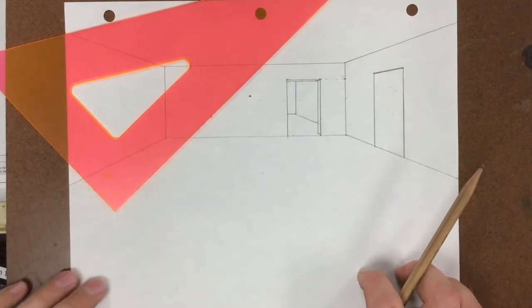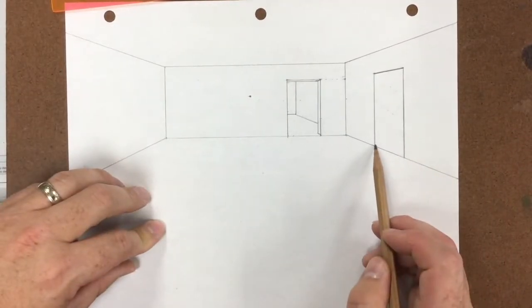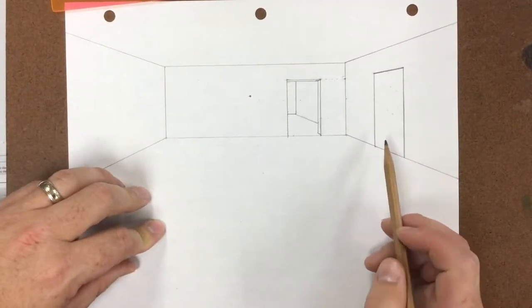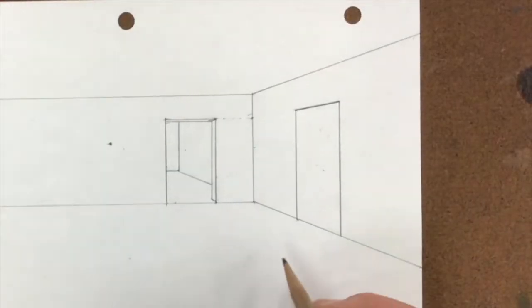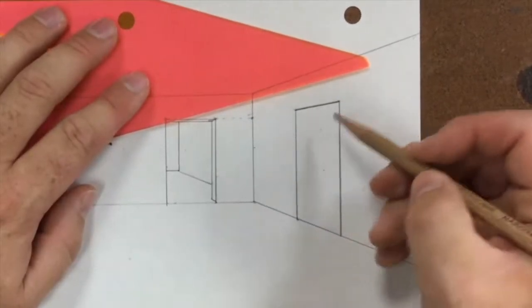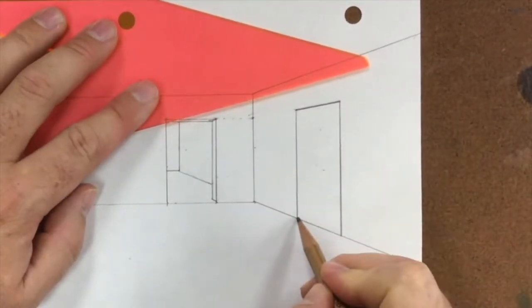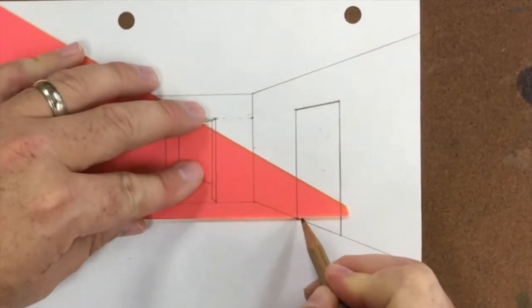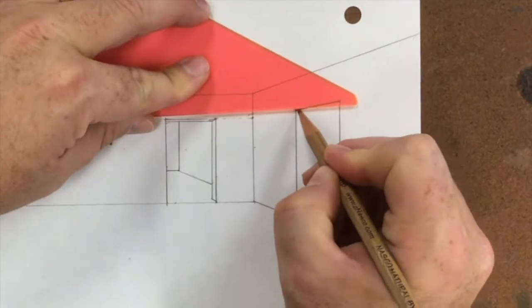Okay, so now we have the same problem as we did before. We want this wall to have thickness, so it doesn't look like you're passing through a piece of paper, right? So all we have to do is add a little thin rectangle off of this line at first. So little thin rectangle off of these two corners.